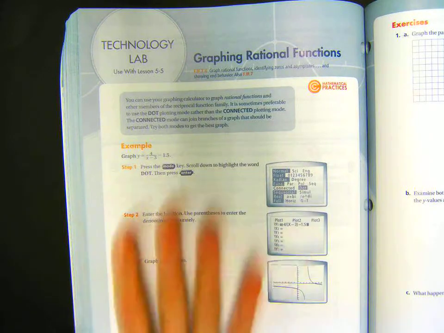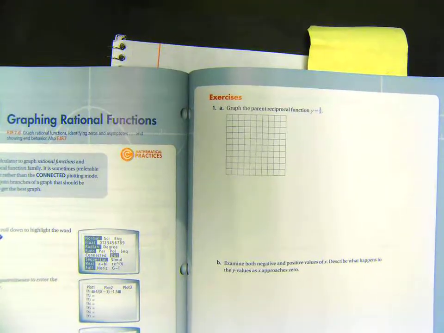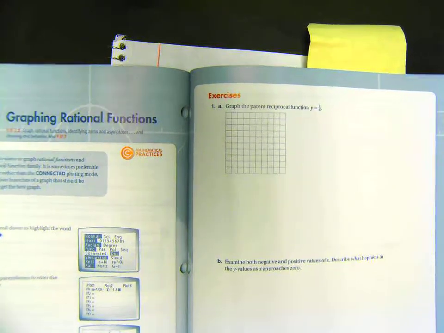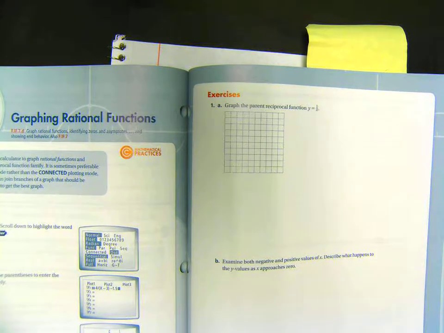Otherwise, I would say just ignore this portion of the page, and you can start right away at this problem, graph the parent reciprocal function. In this one, they're supposed to be learning what this function family looks like, just like they learned what a parabola y equals x squared looks like, and what y equals absolute value of x looks like. They're supposed to be learning what that looks like. It can be done on Desmos or on a graphing calculator. Here's what it would look like on a graphing calculator.